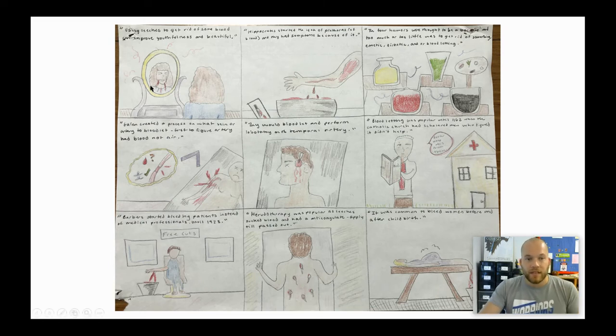And just like this student has done, she's taken the quote, "Using leeches to get rid of some blood can prove youthfulness and beauty." It's a quote that they've used. I messed up their paper with removing the staple, but you get it. They've taken that quote and now they are illustrating it as if they were going to film it or animate it.